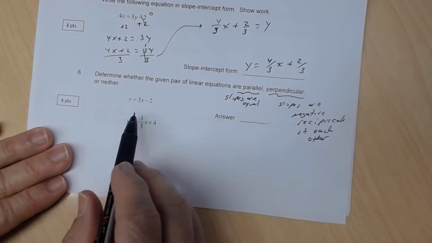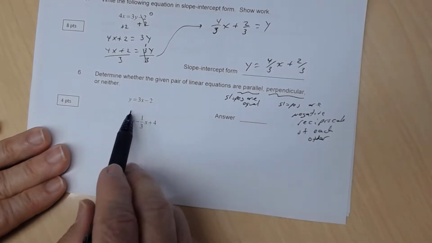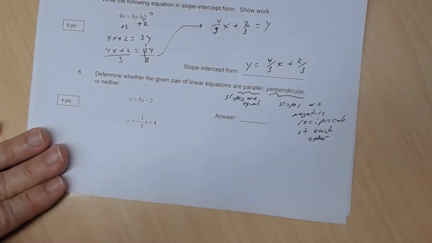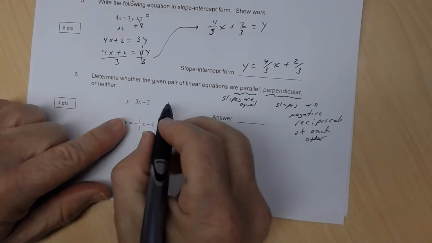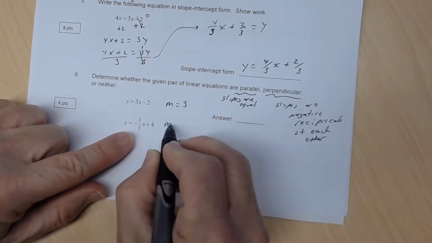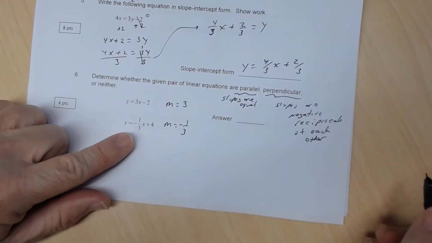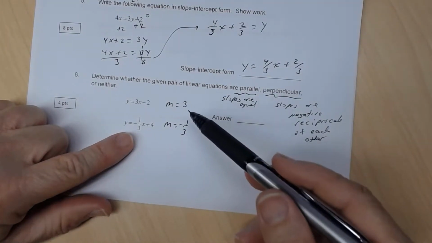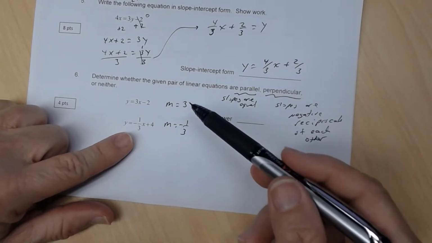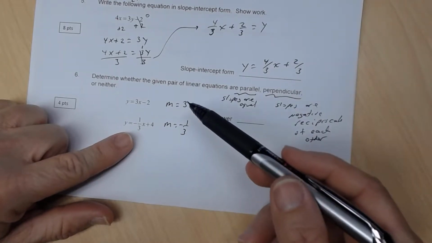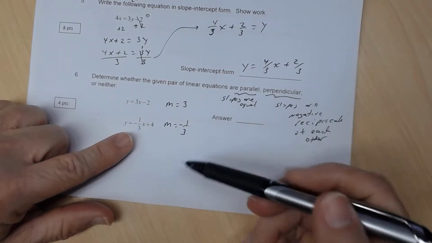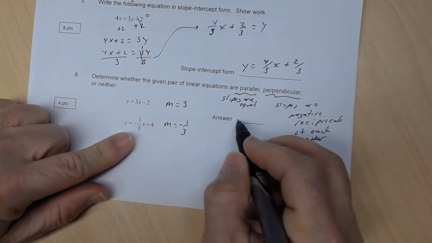All right, and so both of these, if you notice, are already in slope-intercept form. So the coefficient of x is your slope. So here, the slope is 3, and here, the slope is negative 1/3. So notice that those two slopes are not equal, so we can't say they're parallel, but they are negative reciprocals of each other. This is positive, this is negative. The reciprocal of 3 is 1/3. All right, so these are perpendicular.